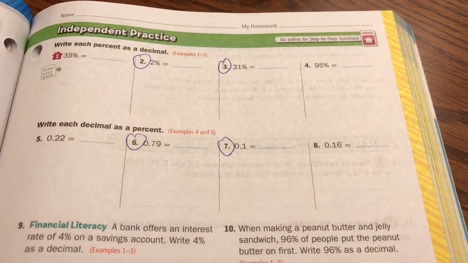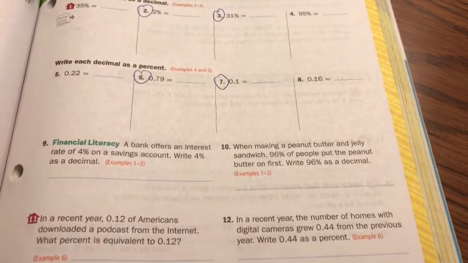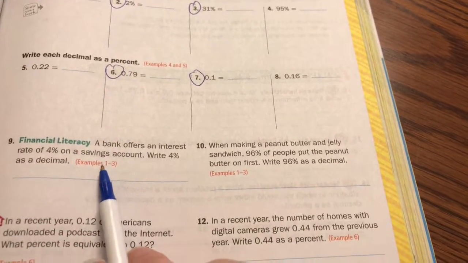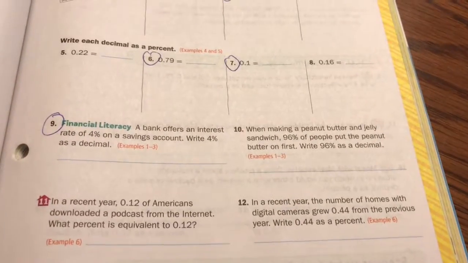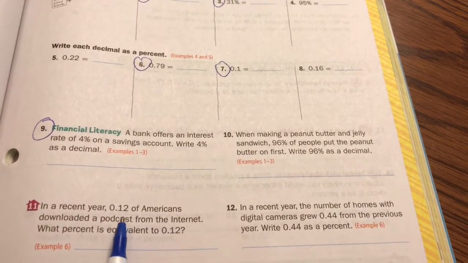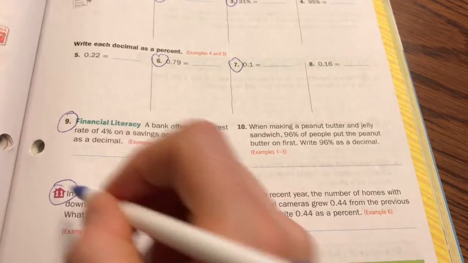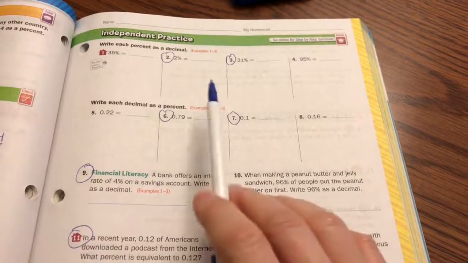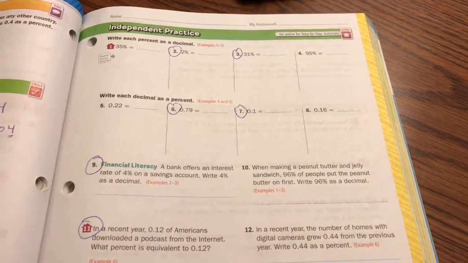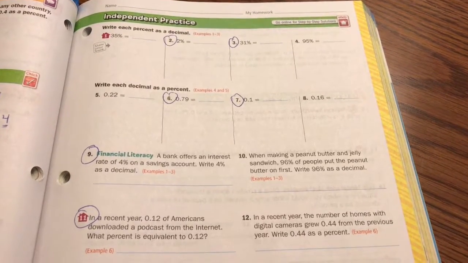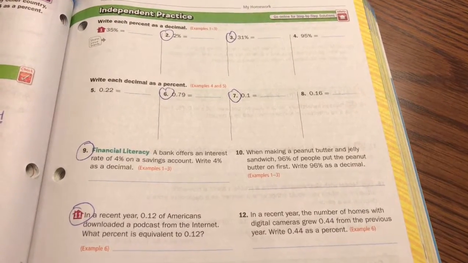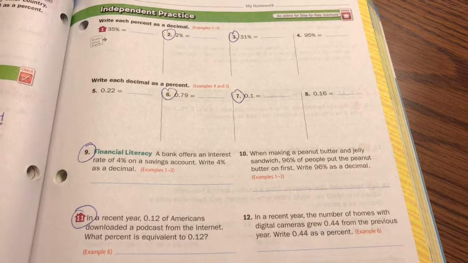And then let's do a couple of these here. To write this percent as a decimal, do number 9. And then do number 11. That's going to be writing this decimal as a percent. So 2, 3, 6, 7, 9, 11. They're really quick today. All right, go ahead and practice it on your own.